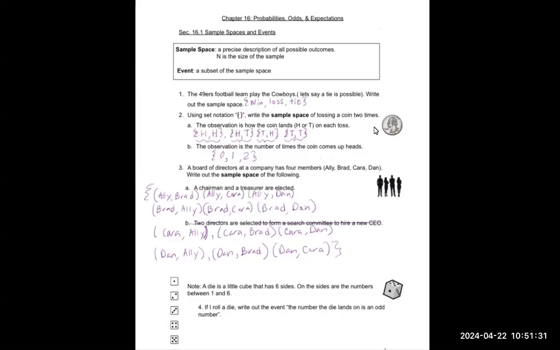The difference here is that if 2 directors are selected, then Allie and Brad, and Brad and Allie, are the same scenario. If the 2 people are the same, they're just directors, and the first one isn't a chairman and the second one a treasurer.